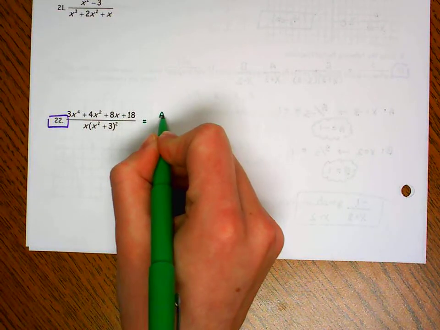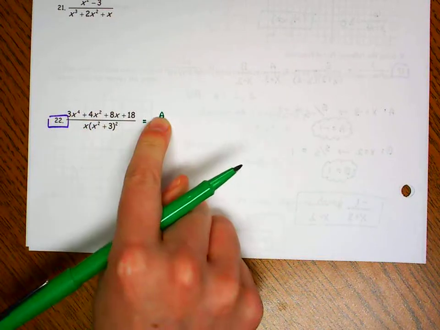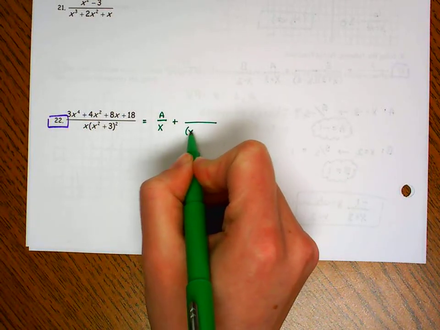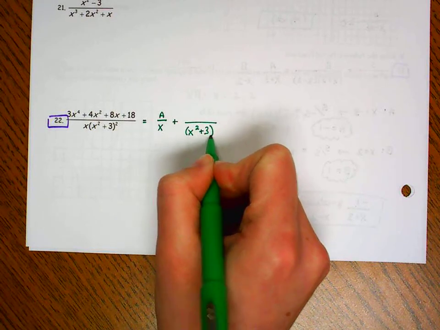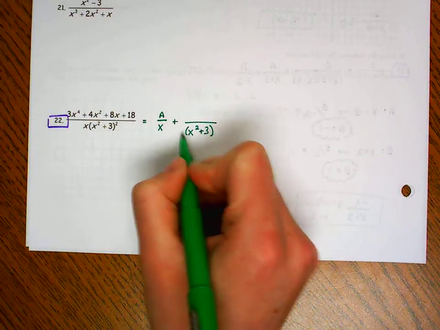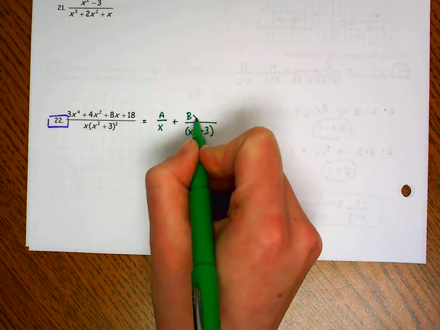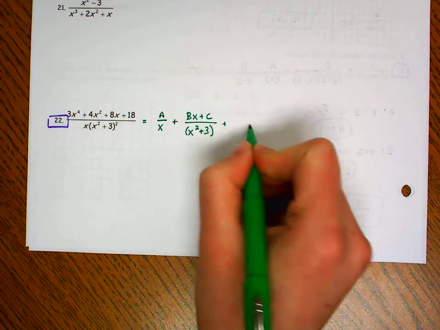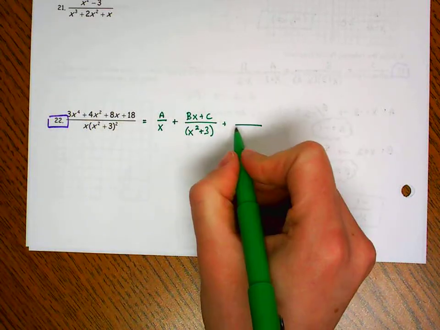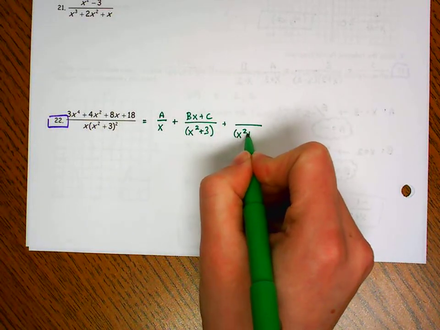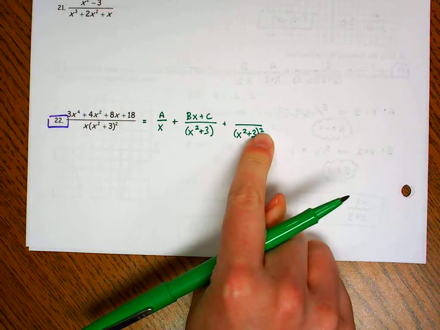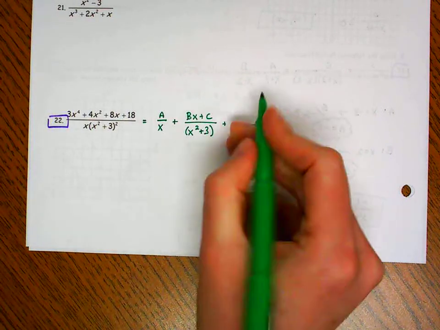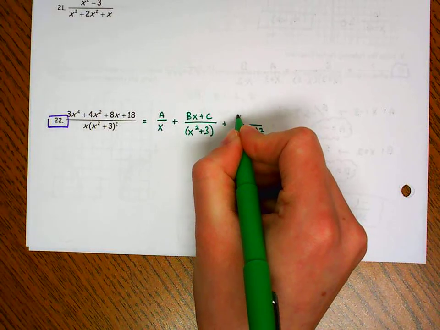So I'm going to have an a over x. This is a linear term, so it's just going to be a constant in the numerator. Then my next prime quadratic factor is x squared plus 3. Because I have a quadratic in my denominator, I'm going to put a linear in my numerator. Because this is a repeated factor, I increase this degree by 1, but because the factor itself is quadratic, I'm going to use another linear numerator.